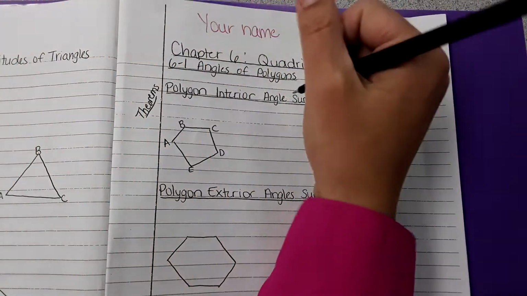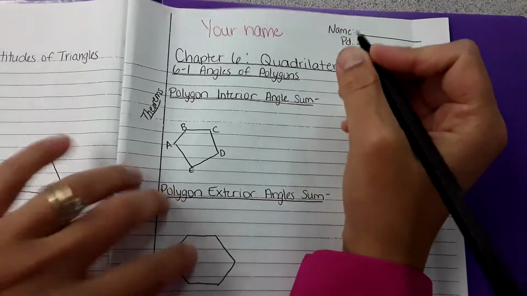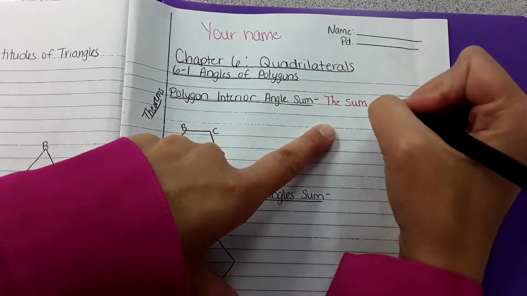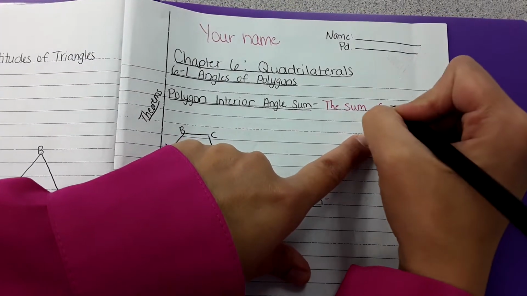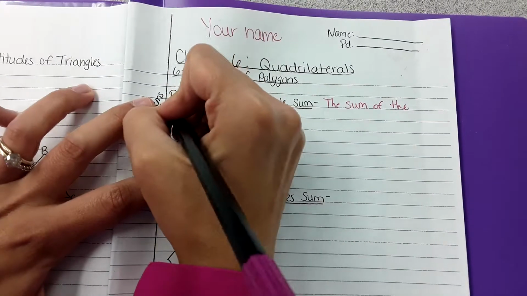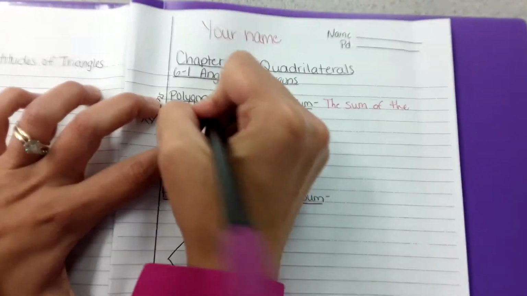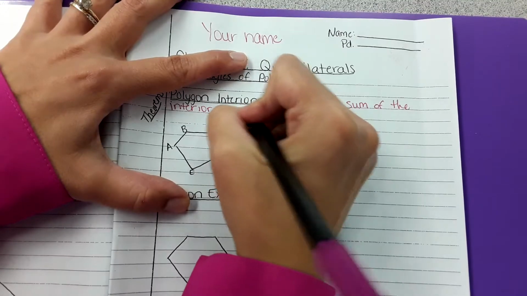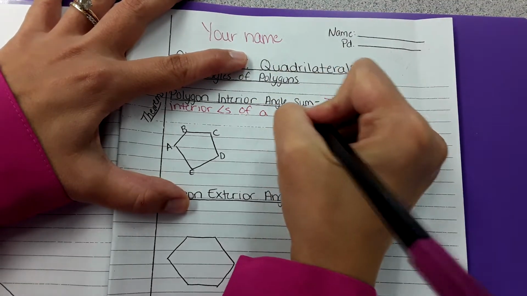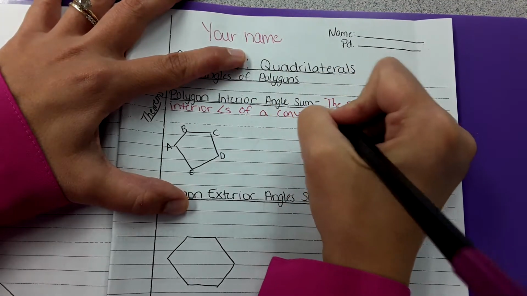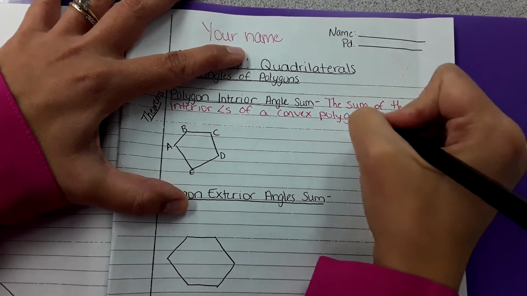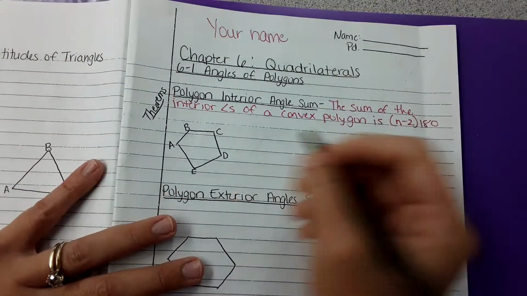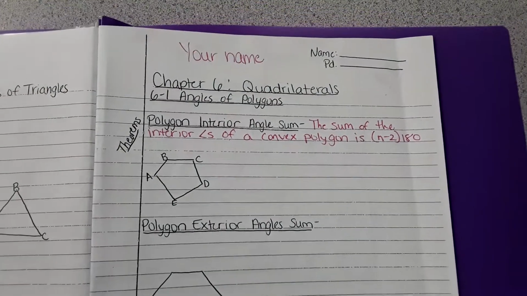Polygon interior angle sum: the sum of the interior angles of a convex polygon is n minus 2 times 180. Probably the easiest equation we've seen so far, honestly.